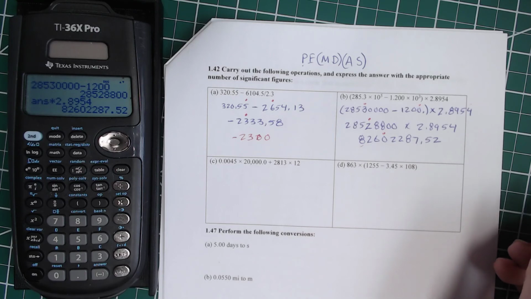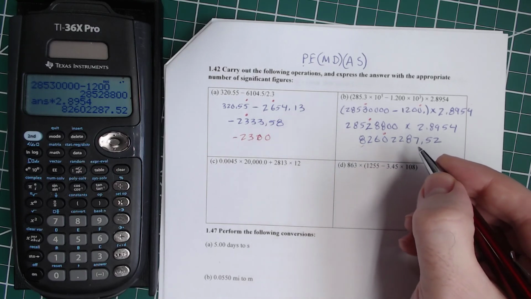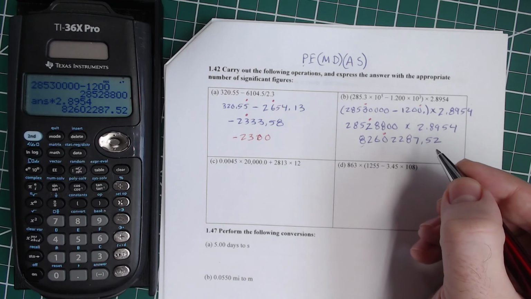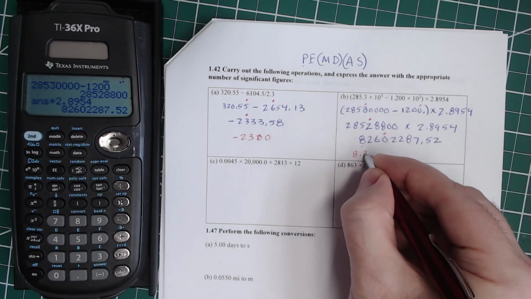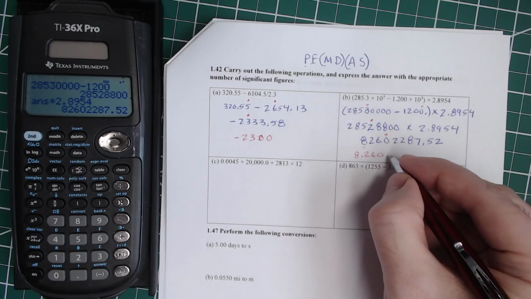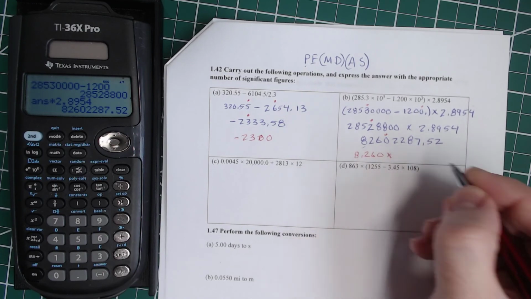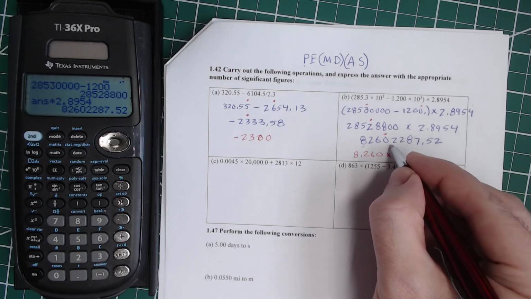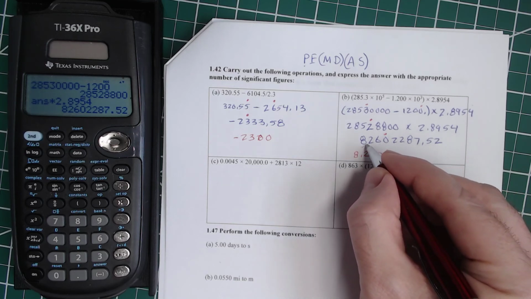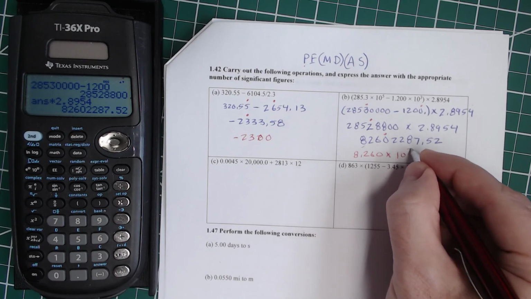And we'll probably want to write this in scientific notation because there's not a good way to write it otherwise. So I'm going to put 8.260, that gives us all 4 of those sig figs, and then times 10 to the, so 1, 2, 3, 4, 5, 6, 7. So times 10 to the 7.